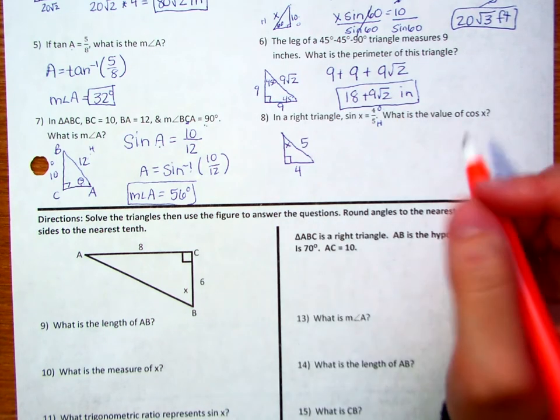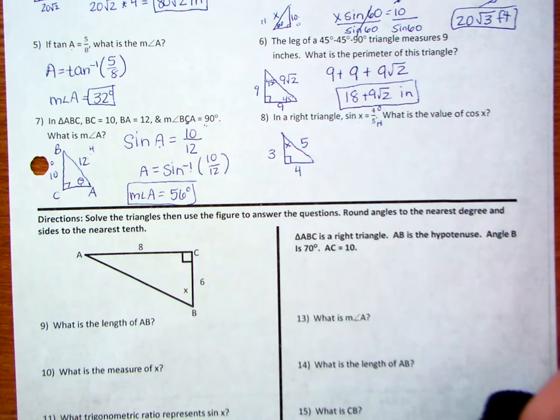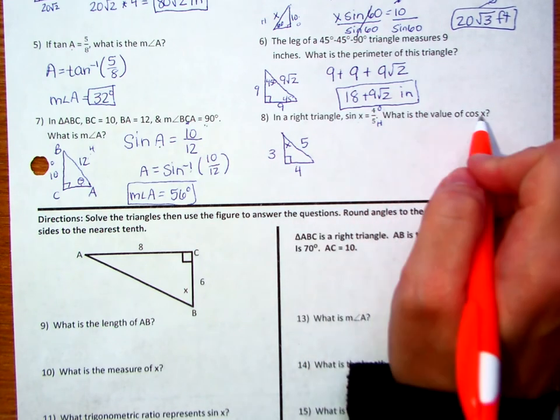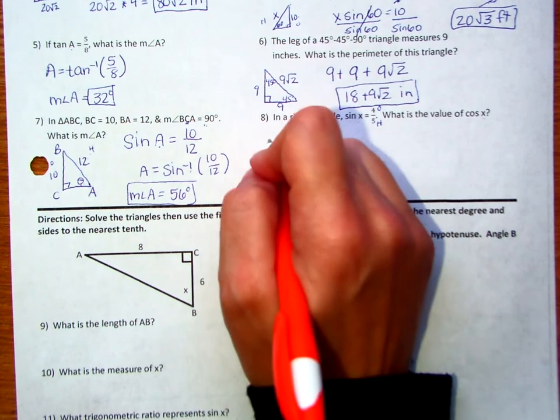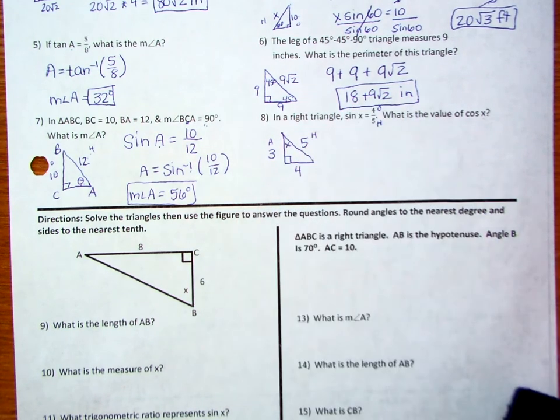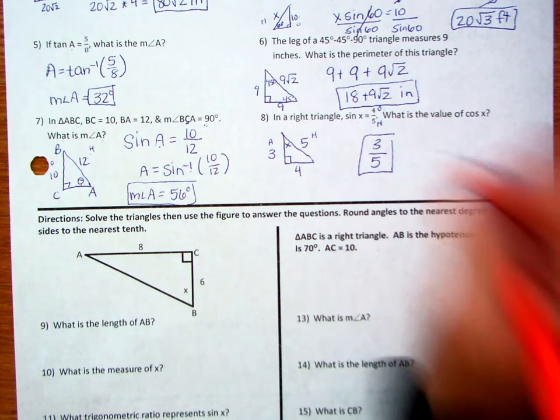And this is a Pythagorean triple. It's a 3, 4, 5 triangle. If we did the Pythagorean theorem, that would be our missing side length here. So now we can find cosine of x. Cosine of x is going to be adjacent over hypotenuse. So here's our adjacent over our hypotenuse, and that would be the cosine of x.